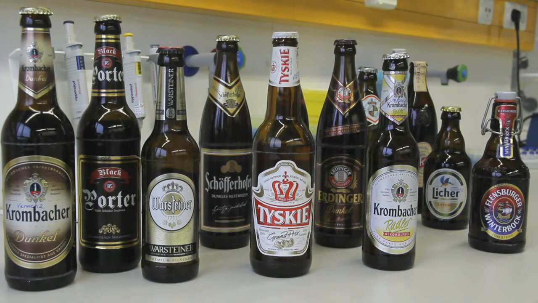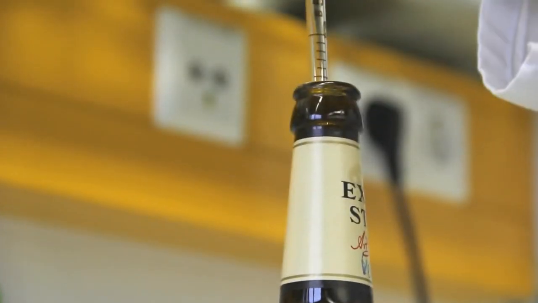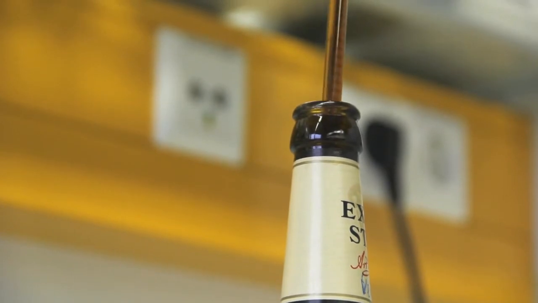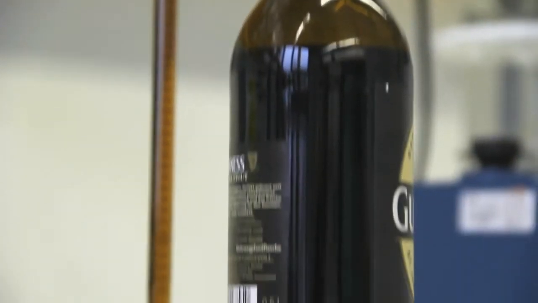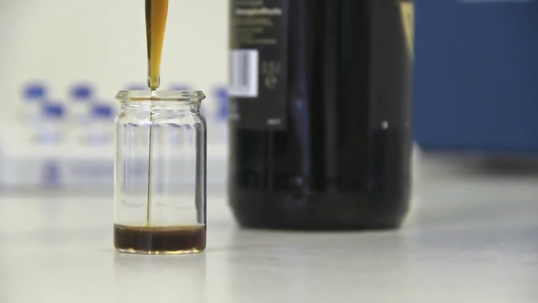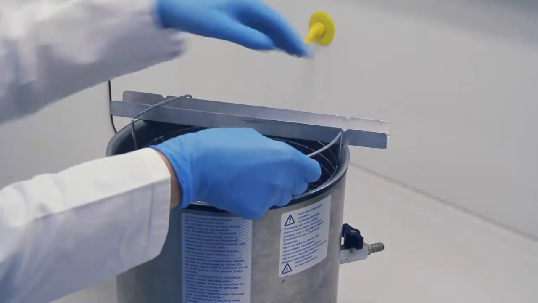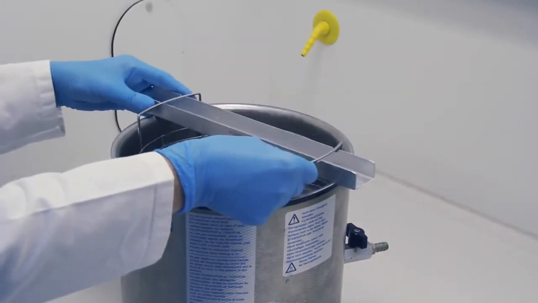14 different beer samples were investigated for estrogen-effective compounds present. The sample preparation of the complex beer samples was reduced to a minimum. 5 ml of the beer were pipetted into a sample glass and degassed in an ultrasonic bath for 30 minutes.